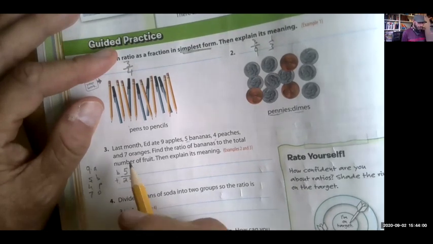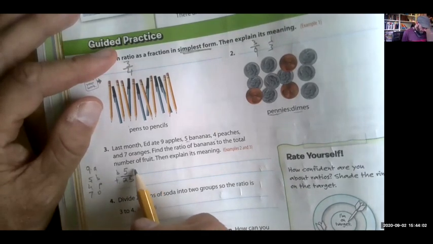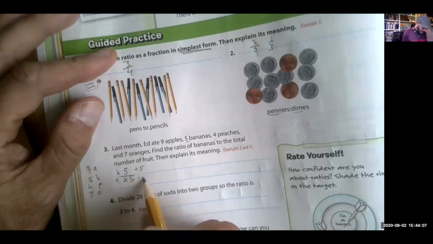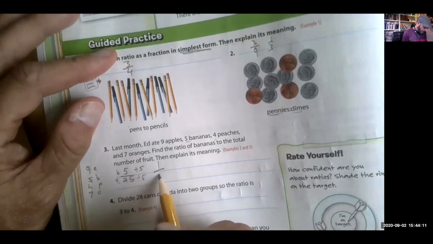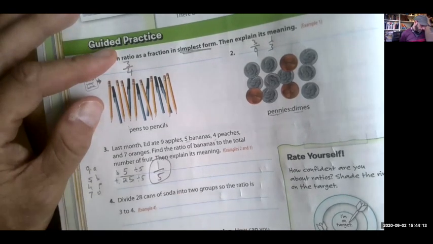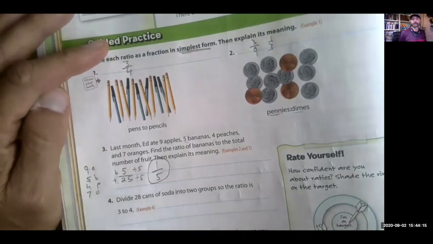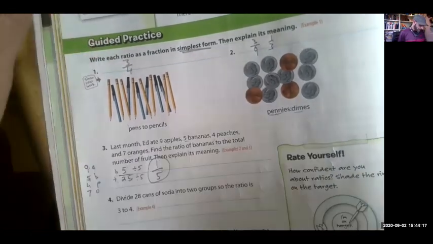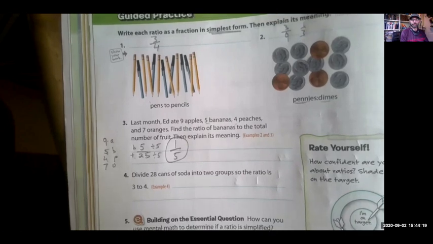5 over 25. Now, of course, we have to reduce it. What can I divide by? Divide by 5. That's the biggest number that fits into both of them. 5 divided by 5 is 1. 25 divided by 5 is 5. So our ratio is 1 to 5, bananas to the total. Whew! That was fun. All right, let's do number 4.